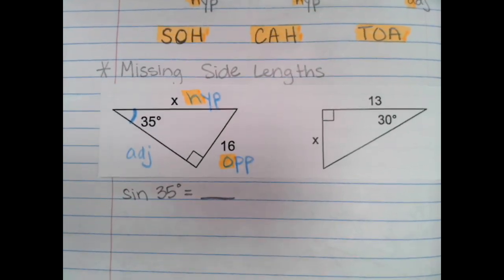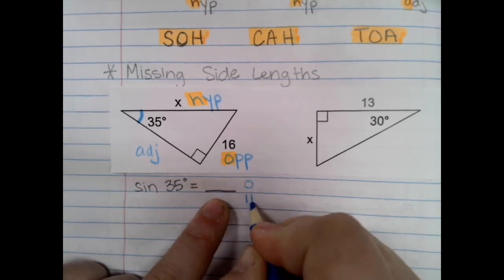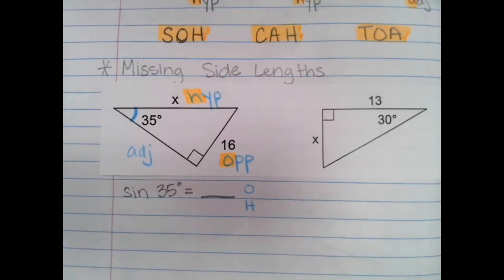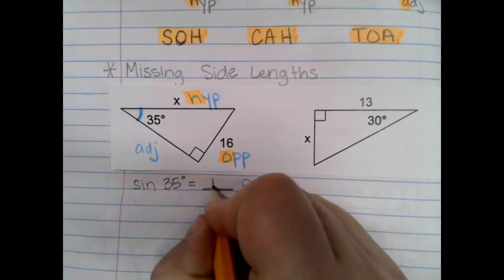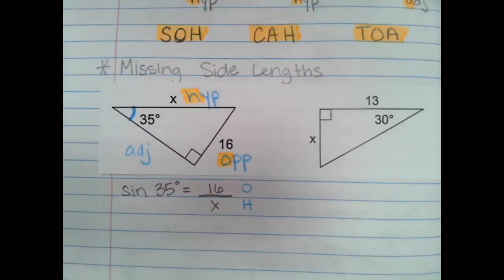and then I want opposite over hypotenuse. I'm going to just write that there. Opposite over hypotenuse. So what is my opposite? 16 over my hypotenuse, x. And our goal is to find that x.